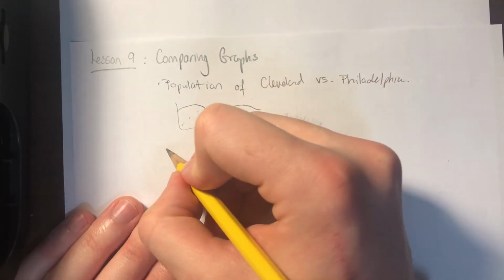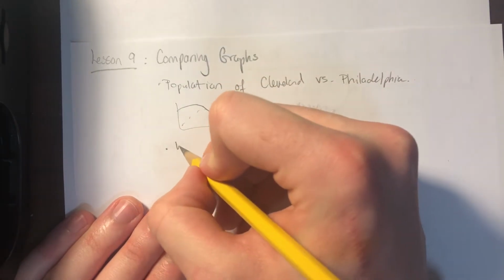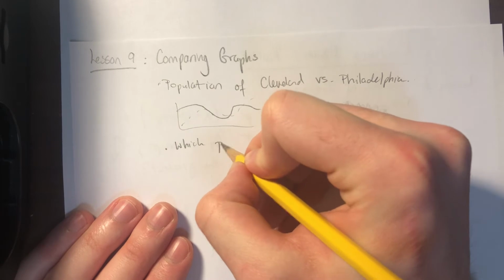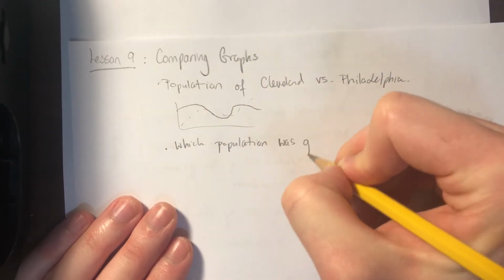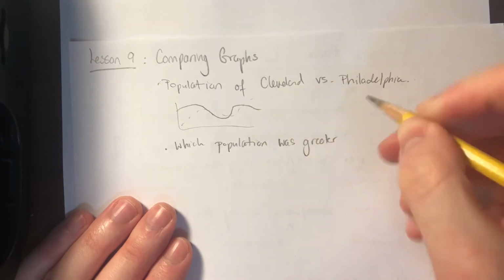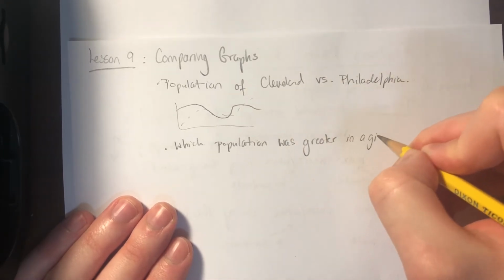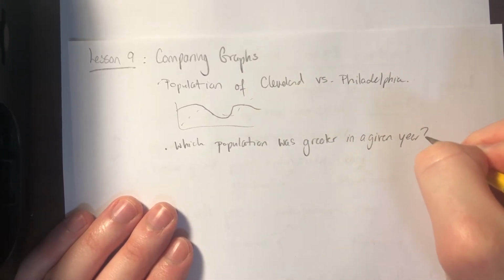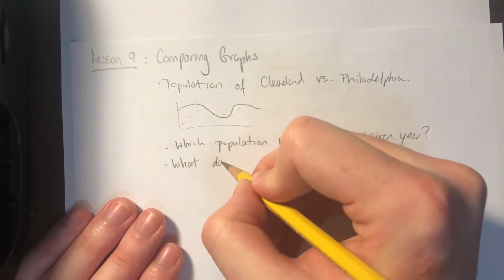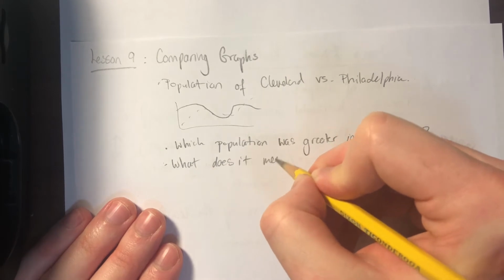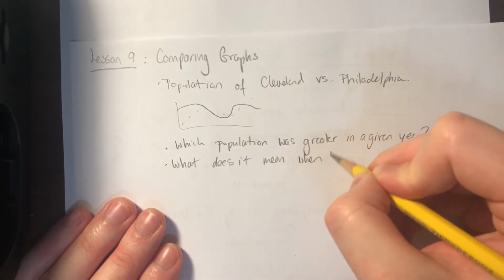Can you look at two graphs and answer questions like which population was greater? What does it mean when the two graphs intersect?